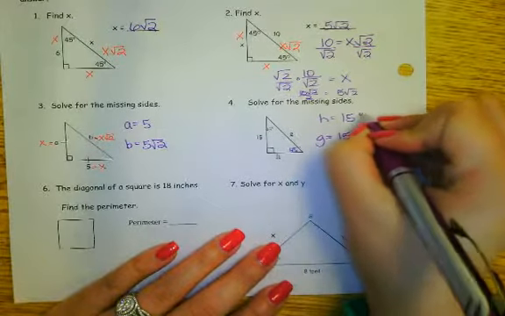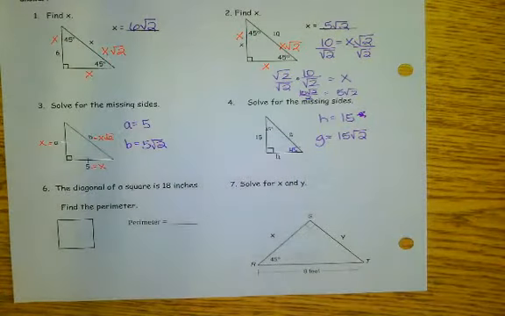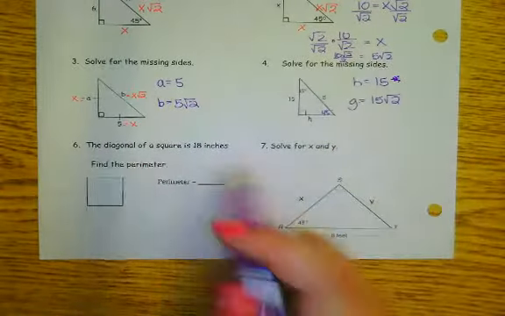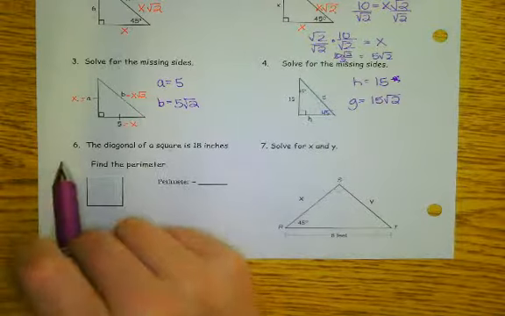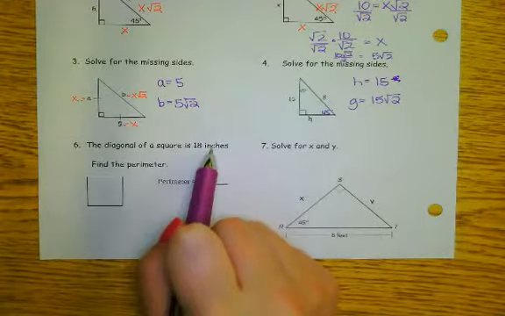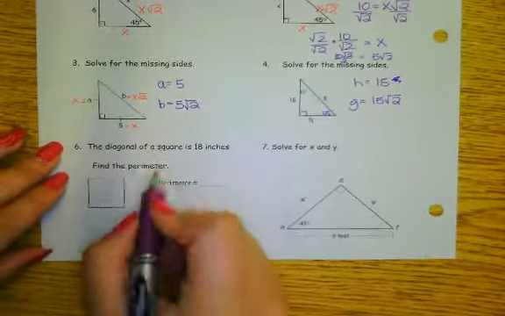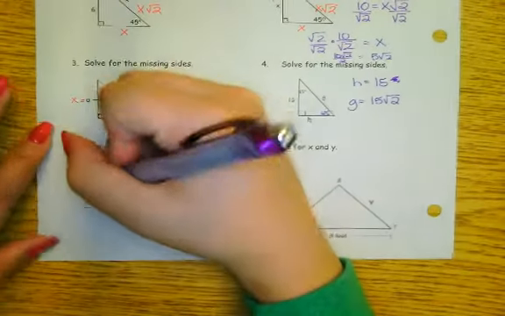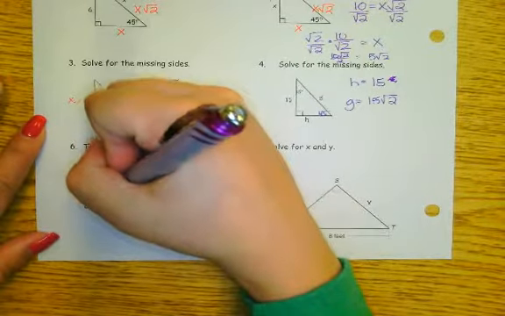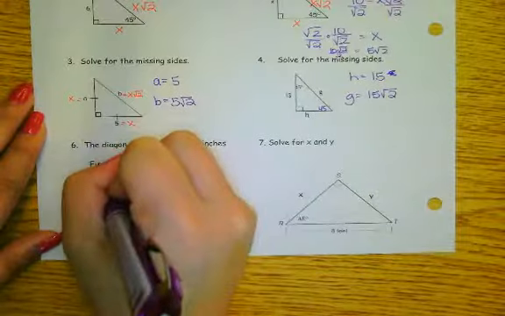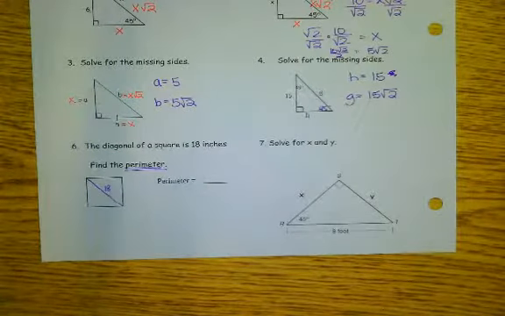Okay, skip to 6. The diagonal of a square is 18 inches. Find the perimeter. So if we know the diagonal is 18, what are we going to have to do in order to find the perimeter? Very good. You're going to have to find a leg length, and then you multiply it by 4 because it's a square.